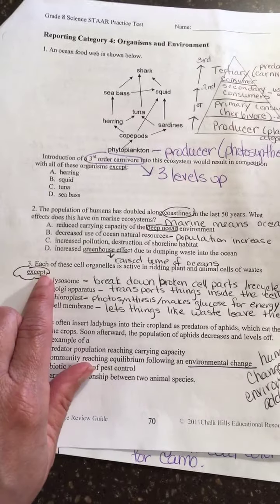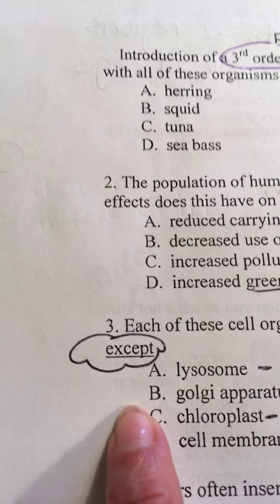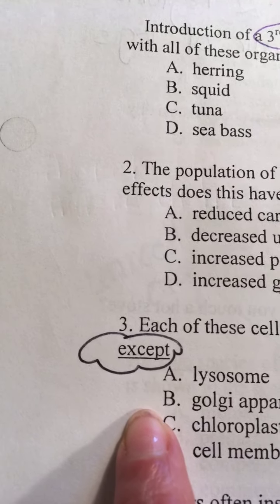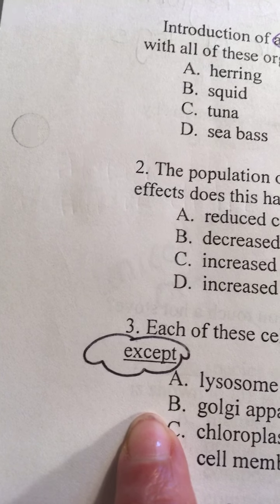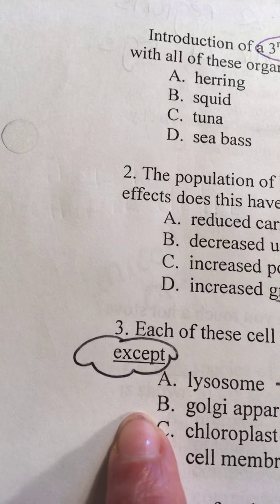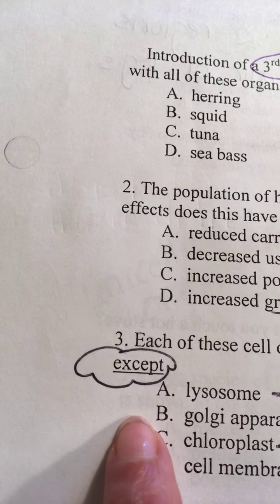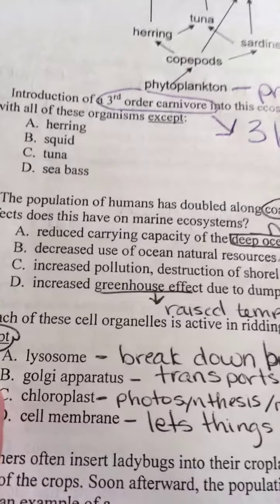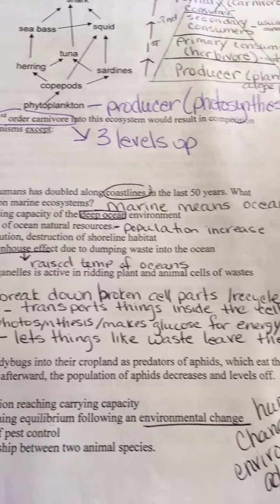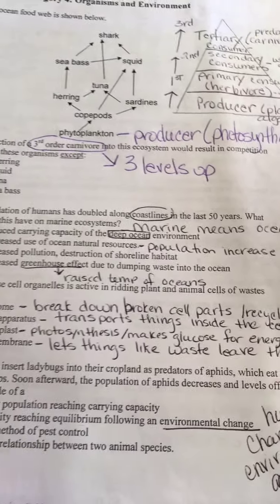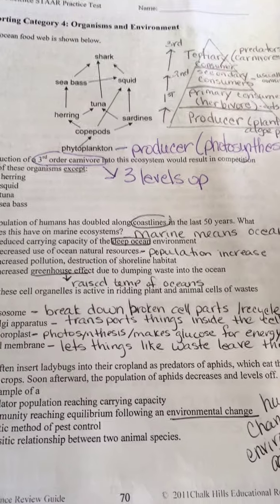I want you to take a note that number 3 says accept. So you're looking for the answer on number 3 that is not correct. And this is about cell organelles, which we talked about last week. So go back and look from last week. And again, I have notes. You can either stop the video here or go look at the picture. I'll post a picture of my paper after I get finished with this video.